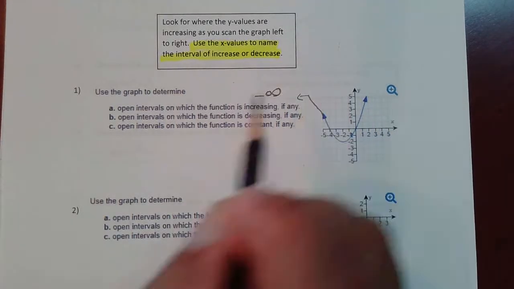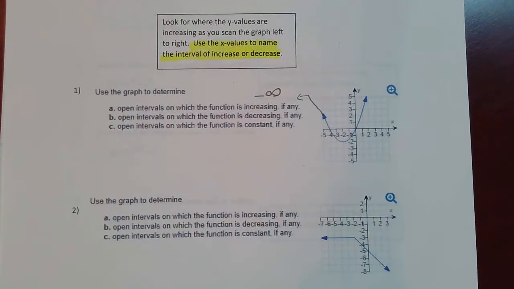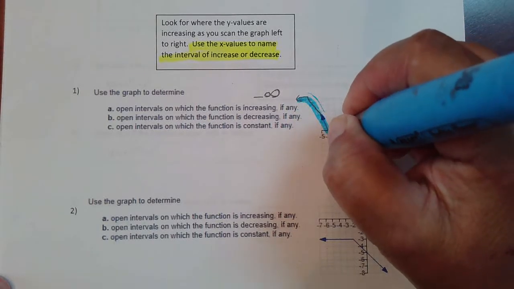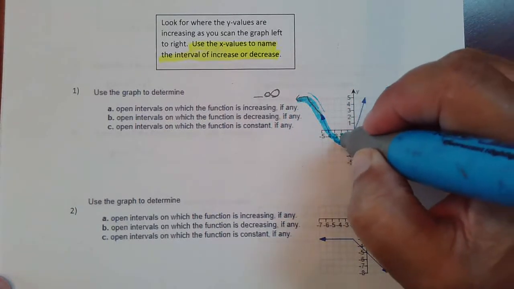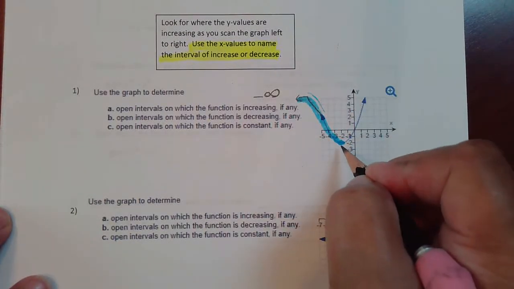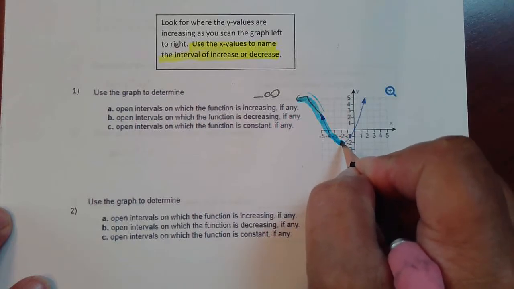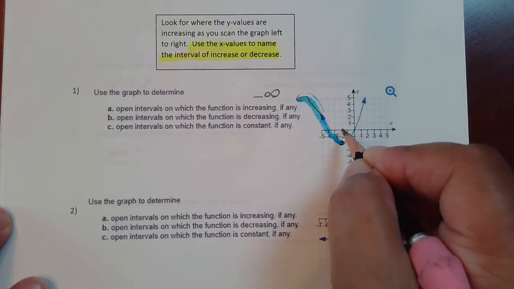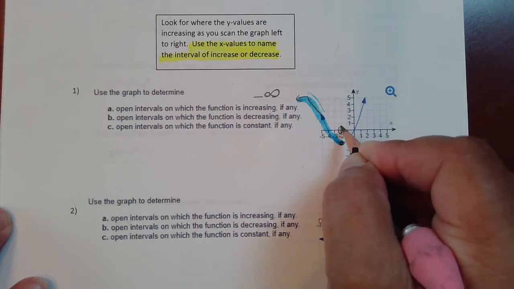Okay, so from here all the way to here, from out here in infinity all the way to right there, that graph is falling. So what you want to talk about is what are the X values associated with this point. Right here where the decreasing stops, you're at -2, right there.